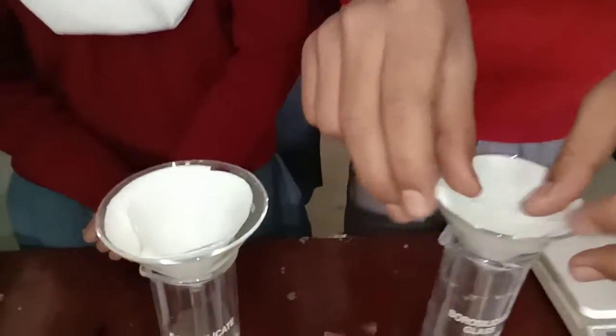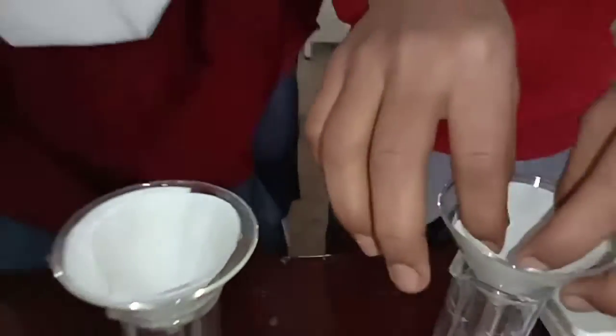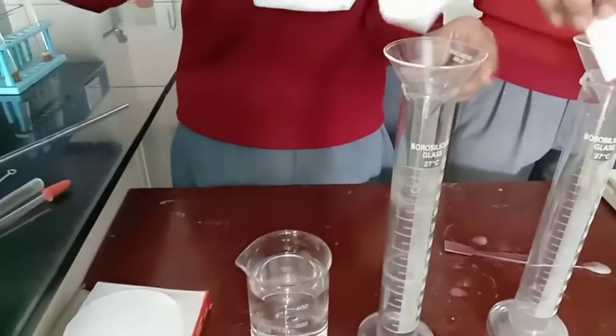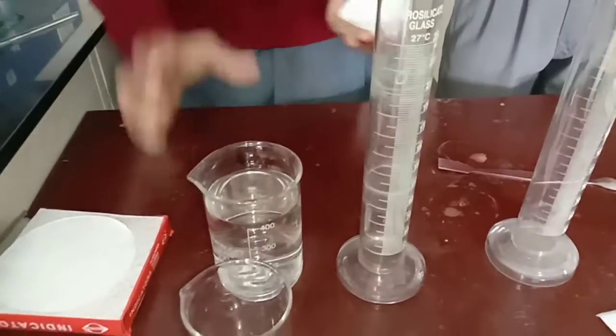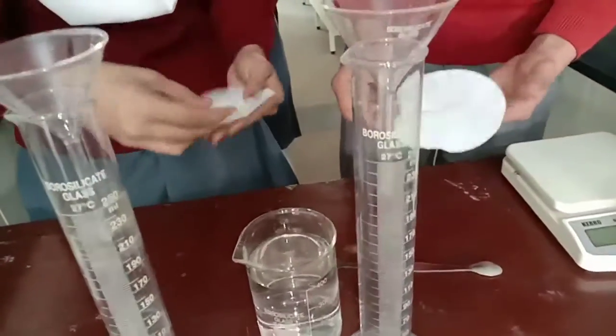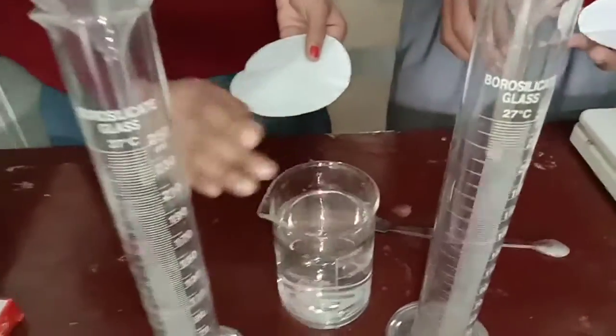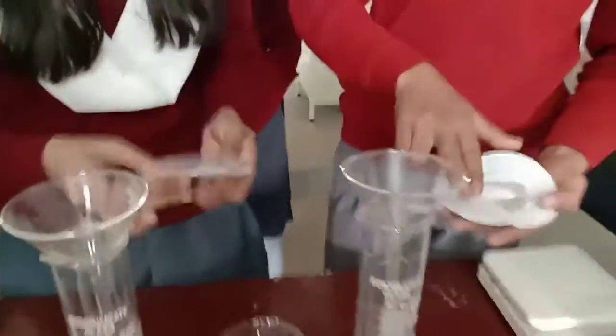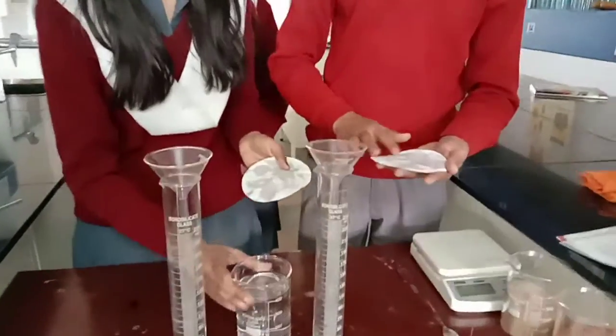Here we have to find the water holding capacity of the soil. So if we directly keep the filter paper like this, then this filter paper may absorb the water. So to avoid this, we'll put some water over the filter paper.